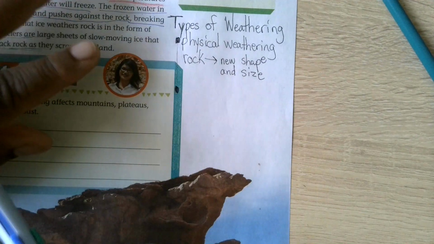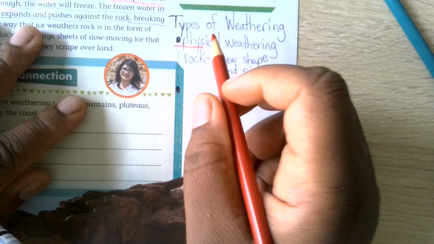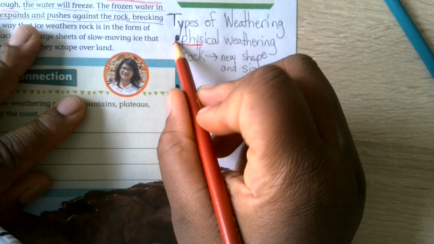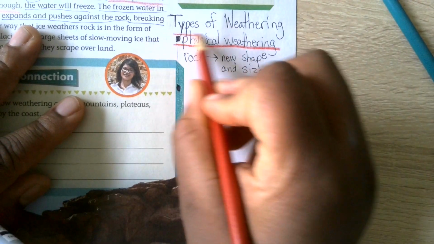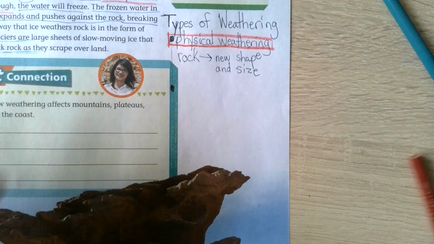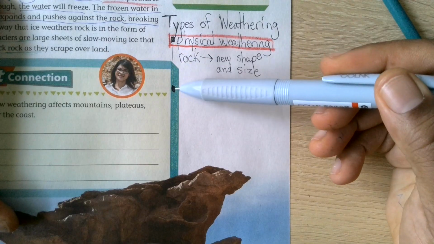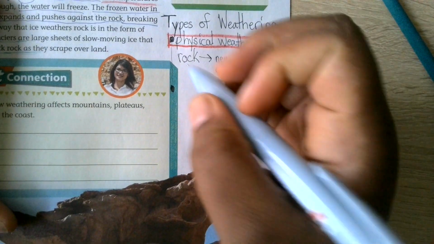That's all. When I have physical weathering, I'm going to underline. Should I do it? Well, it won't matter. I'm going to use one of my colored pencils and box physical weathering. Okay. And physical weathering is when rock gets a new shape and new size. So glad I'm keeping everything lined up. I'm going to come down here. I'm going to leave that space.